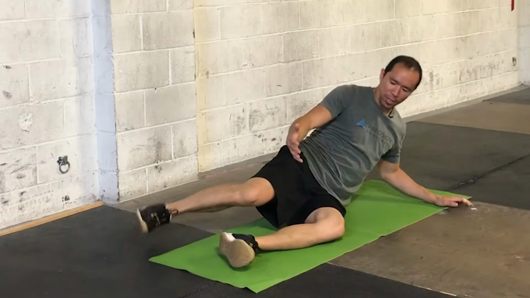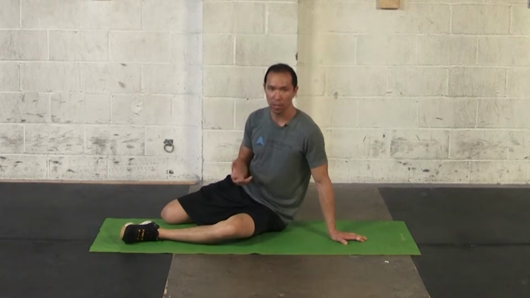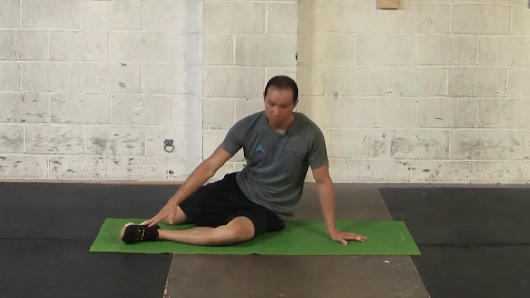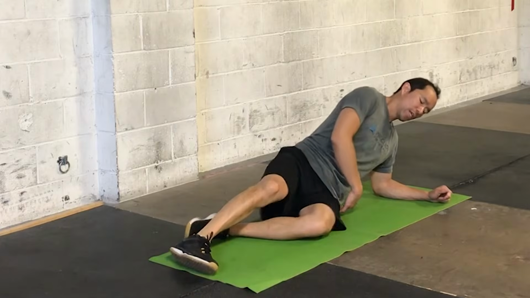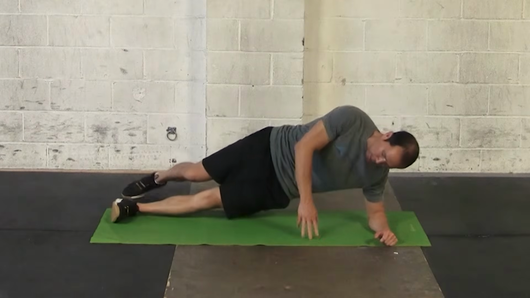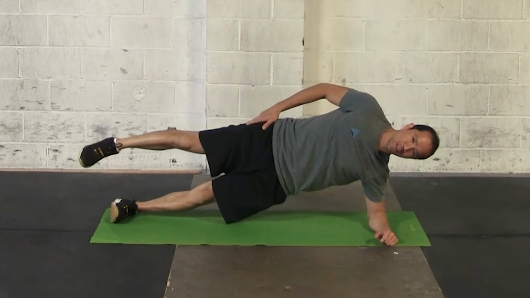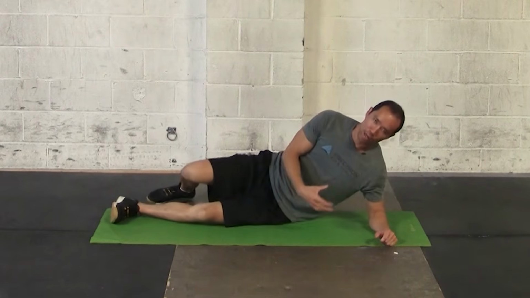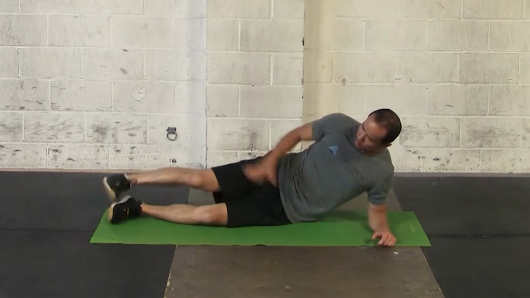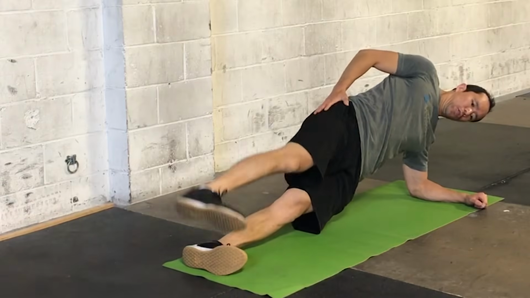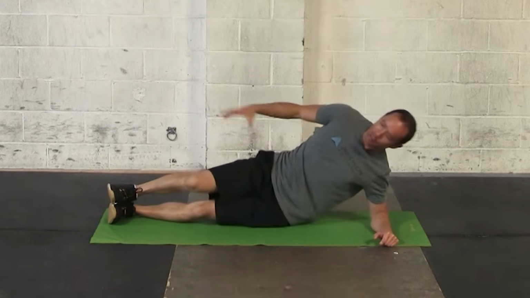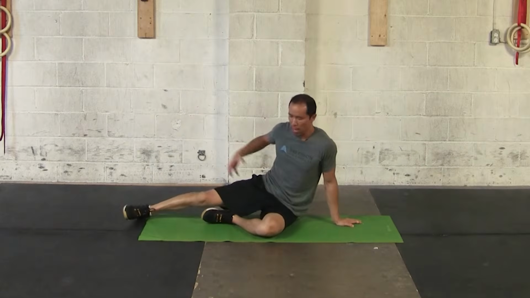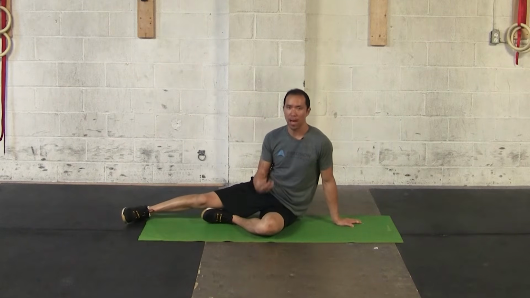Okay, what's great about this technique is we're working both open and closed chain function of the hip abductors. The leg that's closer to the ground, the foot that's on the ground, that hip is closed chain. It's on the ground, and I'm attached to the ground there, so I'm going to work more of a stabilizing function. The leg that's on top, those hip abductors are open chain, okay? I'm not connected to anything. The limb is moving, so that's going to work better in terms of activation.